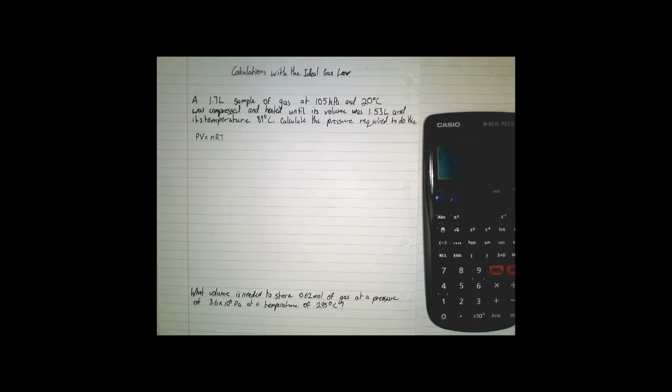All right, so for our first calculation, what we have is a 1.7 litre sample of gas. It was pressurized at 105 kPa and is at a temperature of 20 degrees Celsius. What we did with that gas was compress it and heat it until its volume was 1.53 litres and its temperature was 89 degrees Celsius. What we're being asked to do towards the end is calculate the final pressure required to do this. We can be using PV equals nRT as a starting point to figure out how to solve this problem.